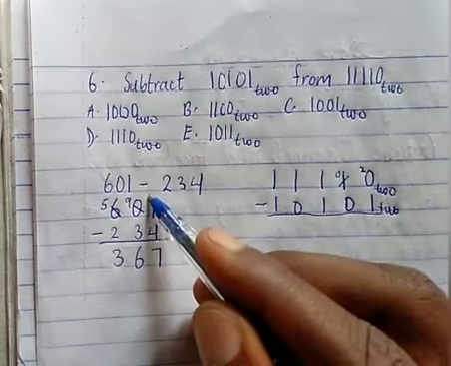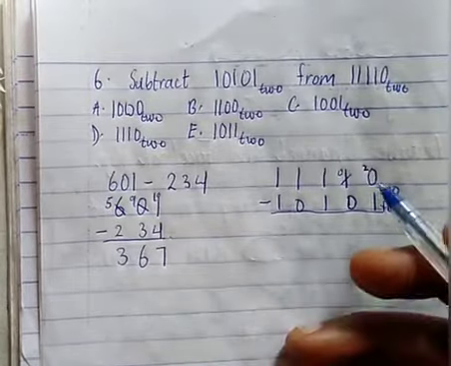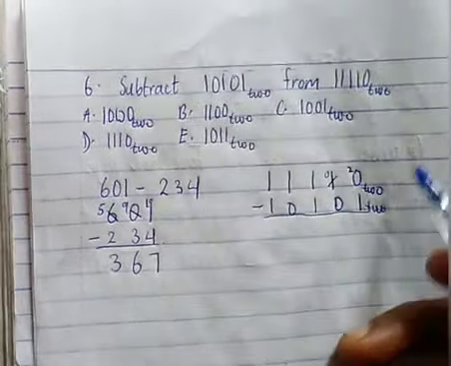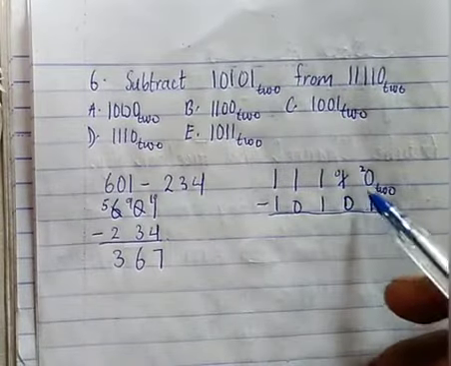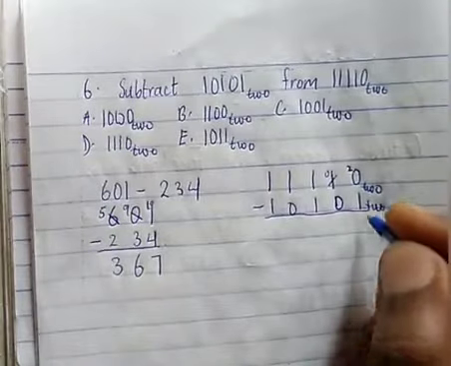The same way we have 1 here, this is 10. So anytime you borrow a single digit in base 10, that number will be regarded as 10. Anytime you borrow a single digit in base 2, you borrow in 2s. Now 2 minus 1, that is going to be 1.